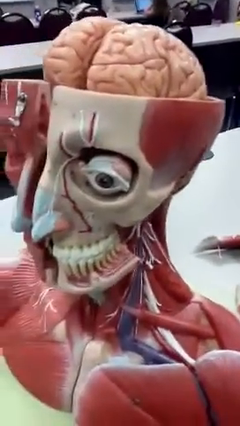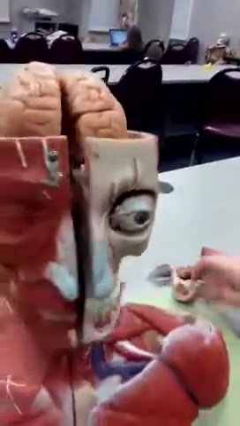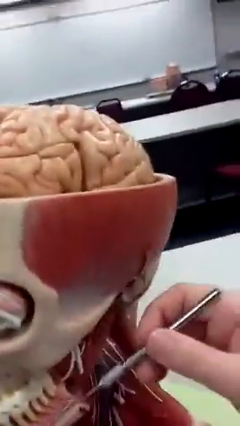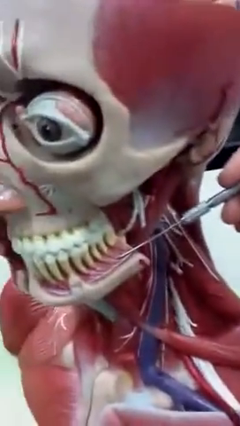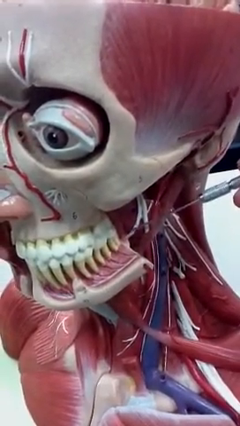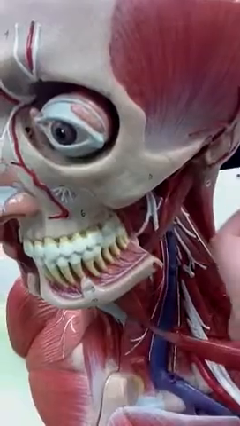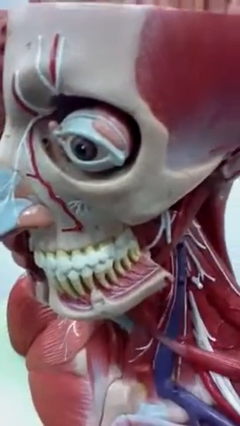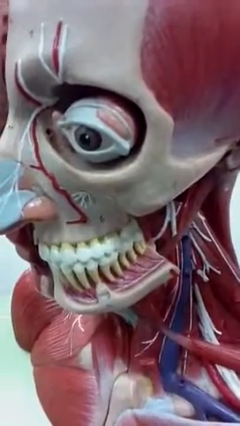And then the nerves going to the teeth are, excuse me. Wait, you know what? There's some that go to the teeth and then some go to the tongue. This one goes to the teeth. This one goes to the tongue. These are inferior alveolar nerves. Okay, and artery and vein. Yes.